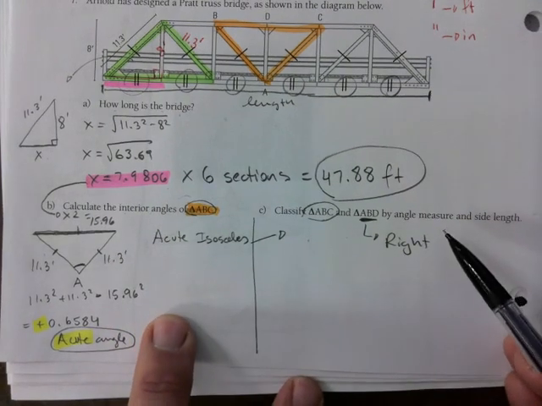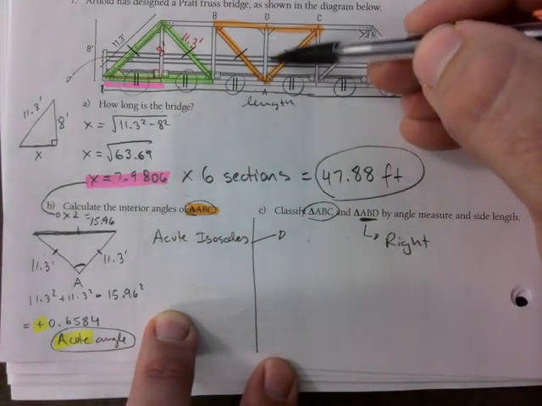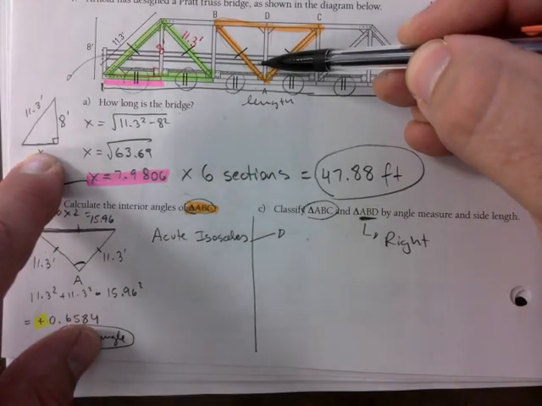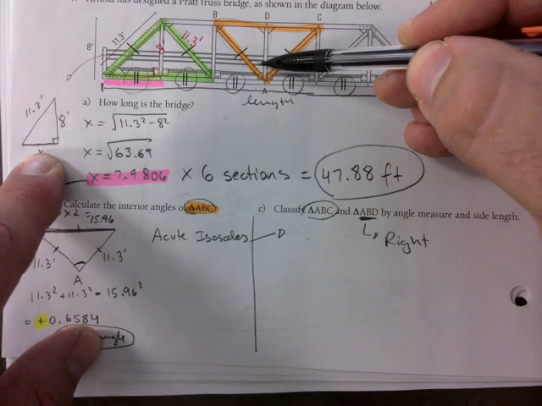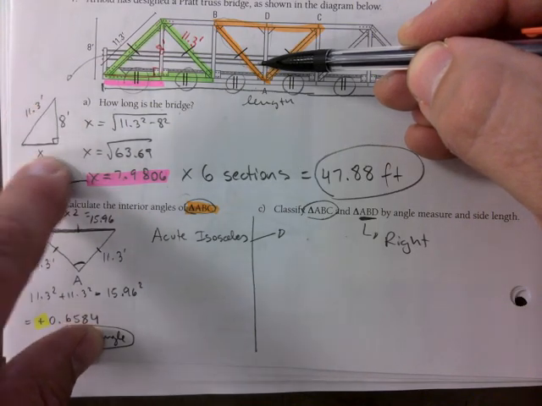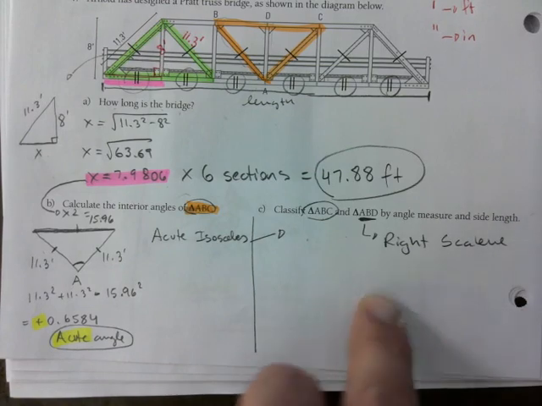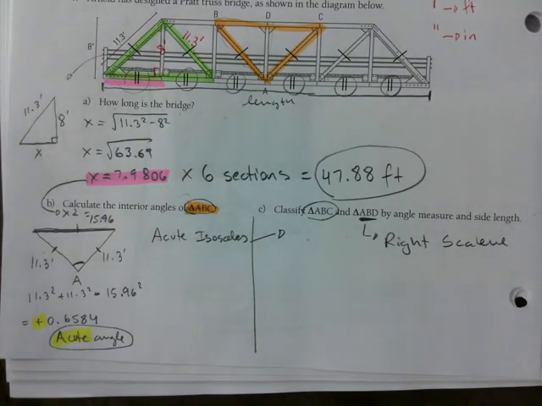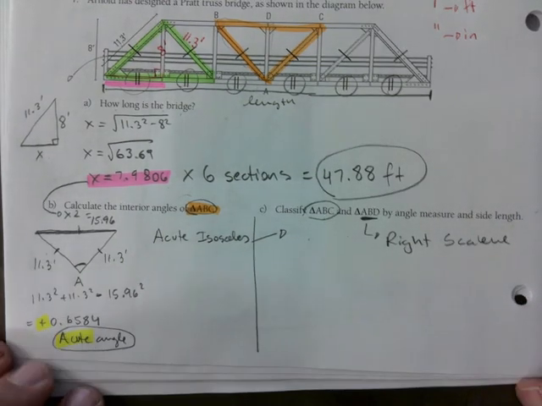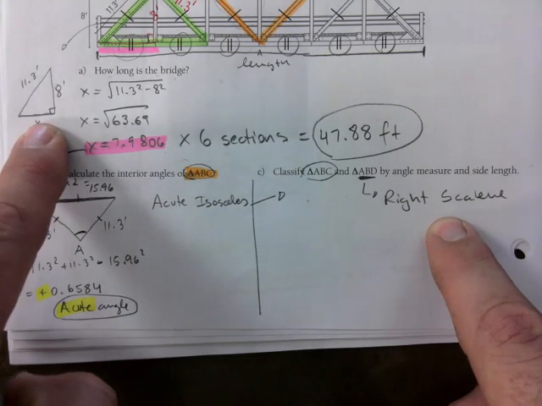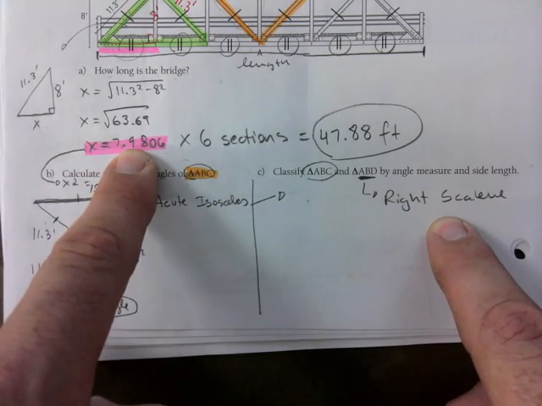Let's go to the next question. This one right here is the exact same one as this one right here, correct? Angie, focus here. Focus. We know that all three sides are different, so that's a scalene. Okay? It's a right scalene because it's the same as the one I just worked with and figured out.